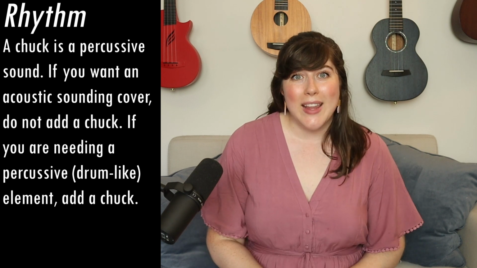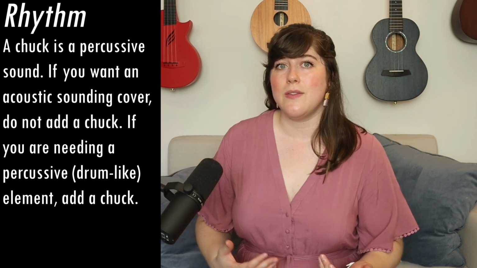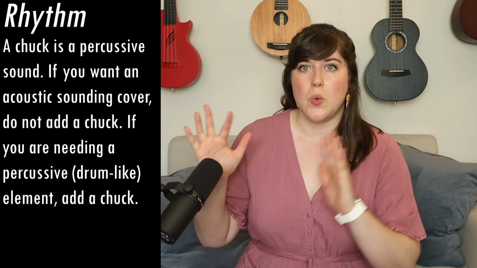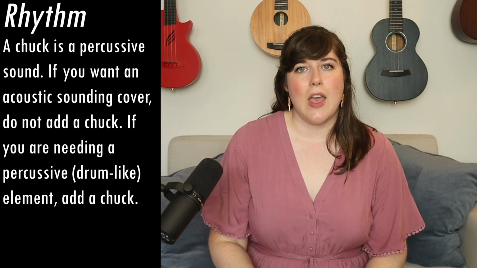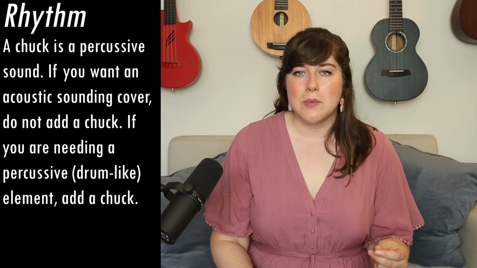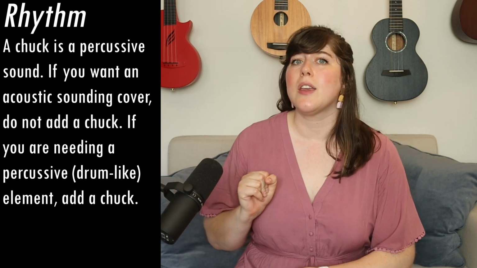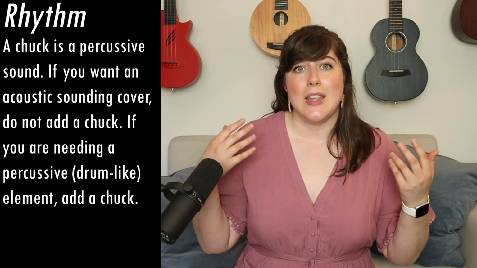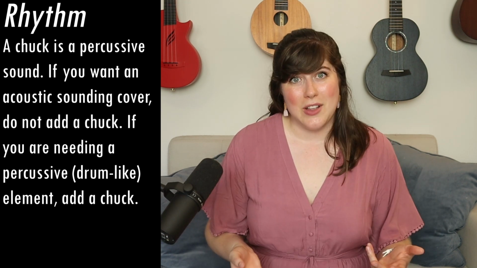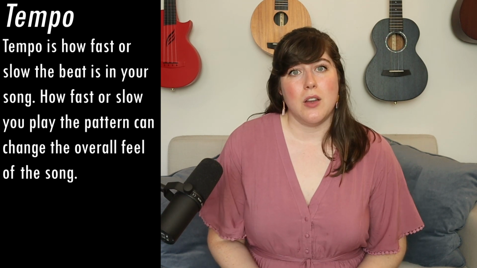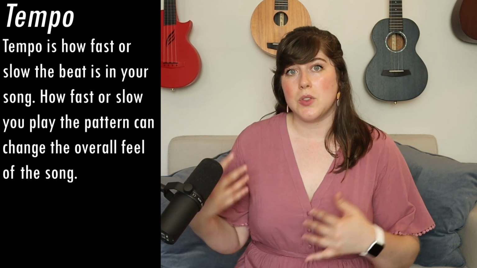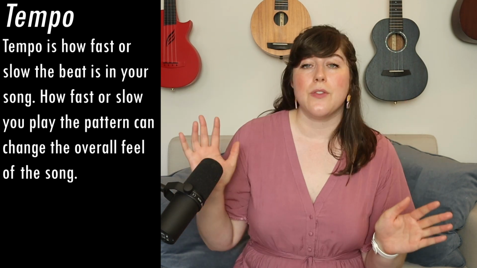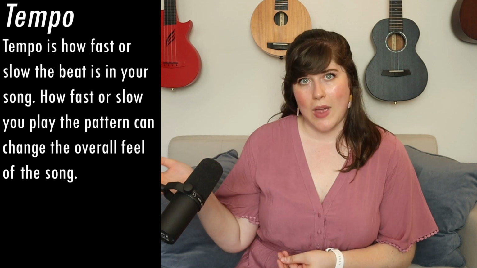The reason why is chucking is a percussive element, and so it's really easy to then associate that chuck with rhythm. So especially if I have a really good thumping beat of some sort, I will try to emulate that with my chuck, and then with my patterns, I'll be trying to emulate what other instrumentation is going on in the song. And finally, tempo is a big part of it too. Tempo is how fast or how slow the beat is in the song. A strumming pattern can sound completely different in a slower tempo as opposed to a faster tempo.